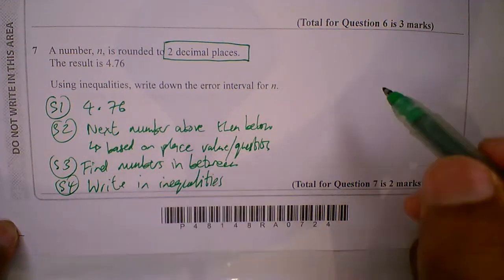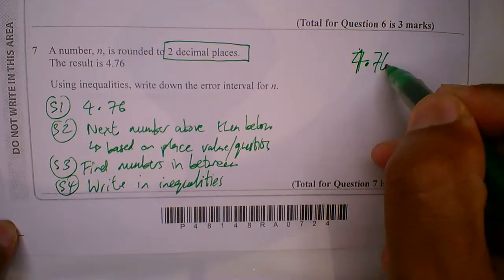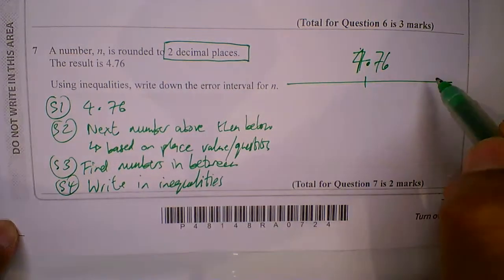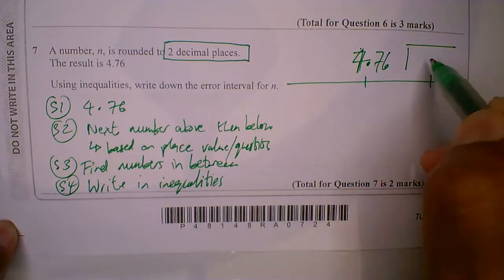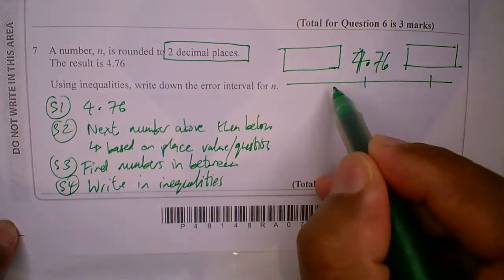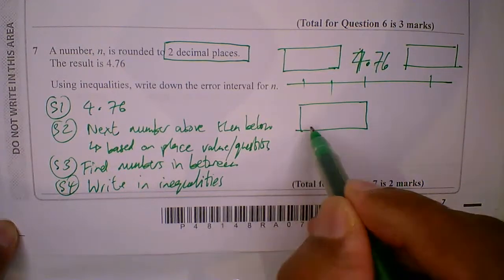So 4.76 goes into the middle, to 2 decimal places. What's my next number above? And then I go to the one below that, and I'm going to be looking for numbers in between these two.